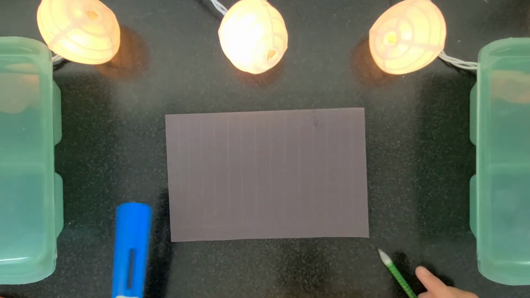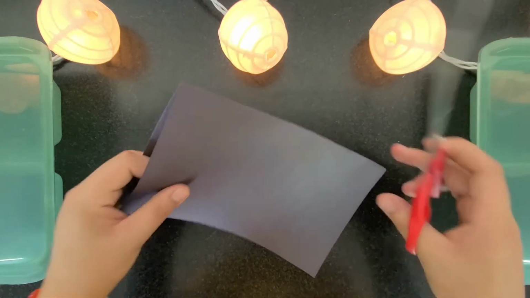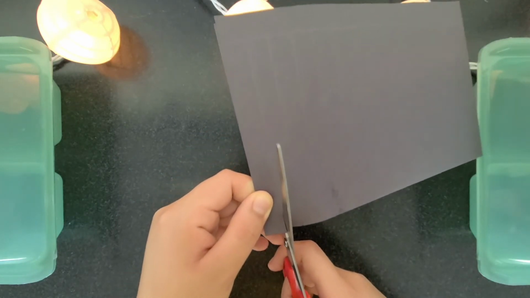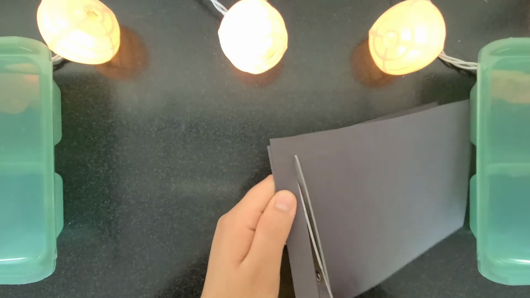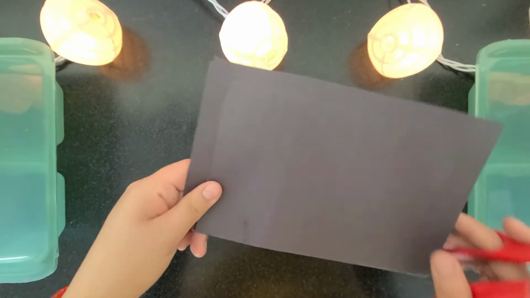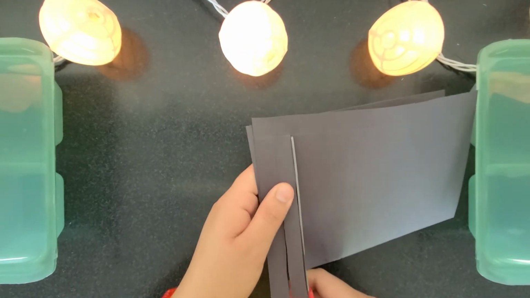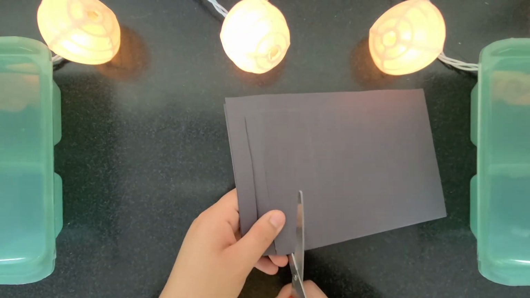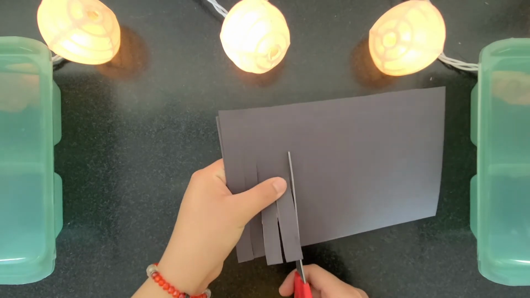we're ready for our next step, where we put our ruler and our pencil away and pull up the scissors, and we're going to cut where we made those lines. But be careful, don't cut all the way through the paper, stop at that line that's a little stop sign. We're going to continue cutting across this paper until we have a bunch of, it looks like a little skirt, to be honest.